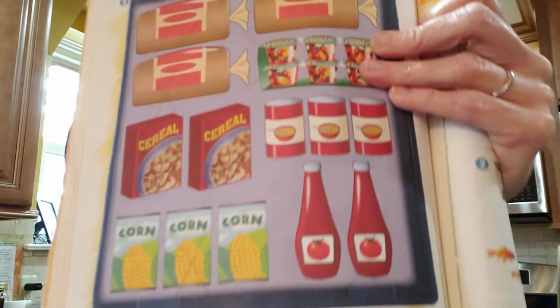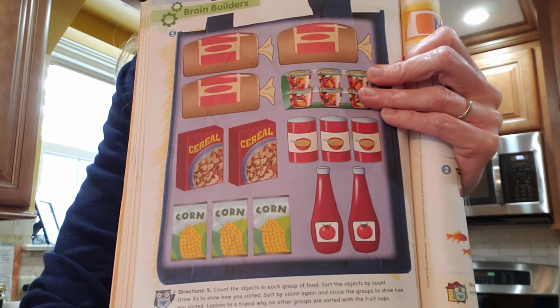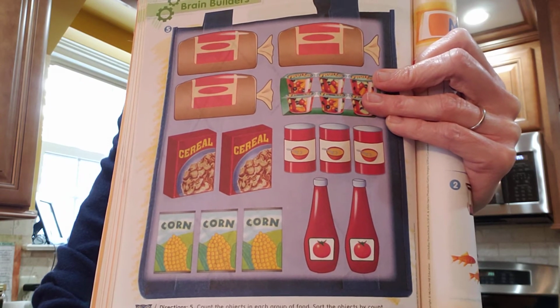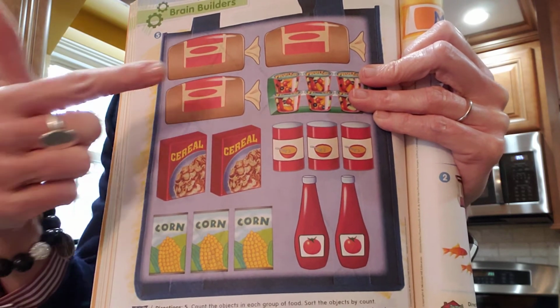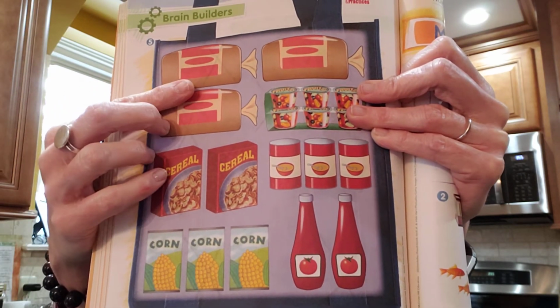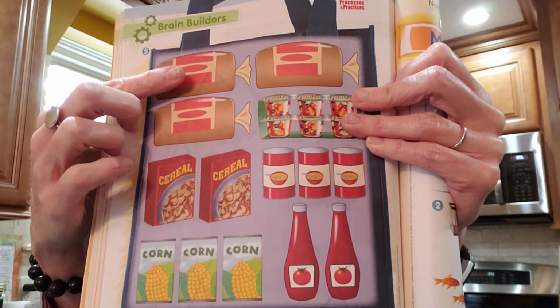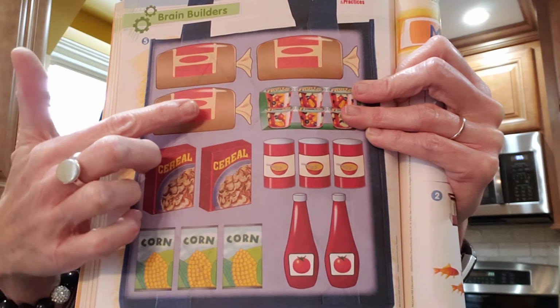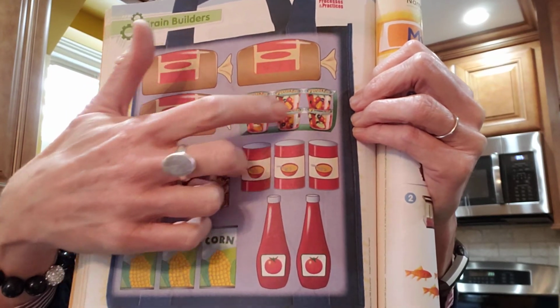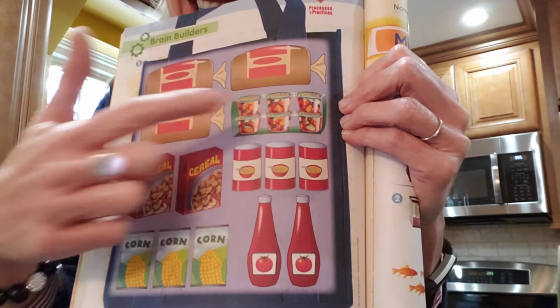Okay, now what I want you to do is decide whether you're going to count or whether you're going to sort. Let's look at the breads, because this page can be a little tricky because they throw something in here. So I'm going to work through this with you. Let's count the breads. 1, 2, 3. Let's count the fruit cups. 1, 2, 3, 4, 5, 6.